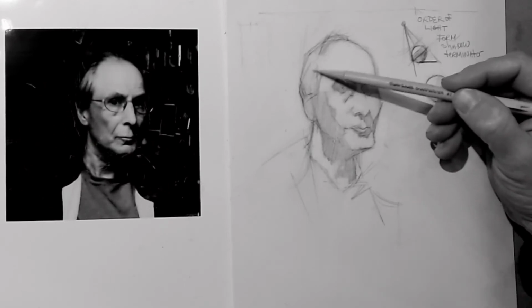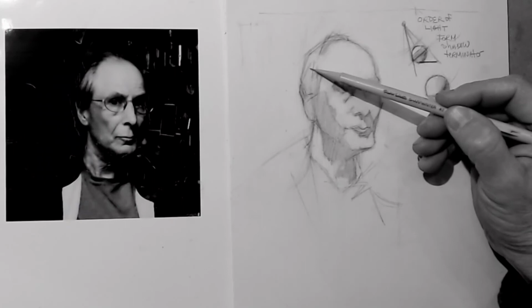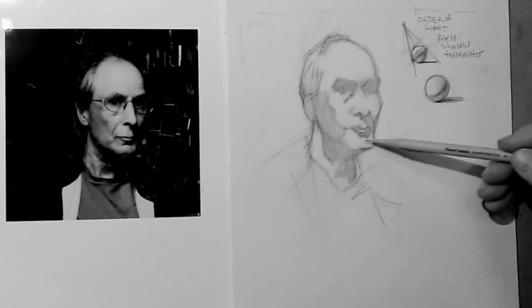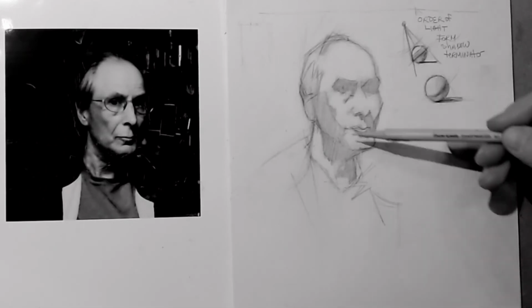This can get very complicated as we start to think about color. So here, I'm not really considering color. I'm thinking of myself as a white plaster character.